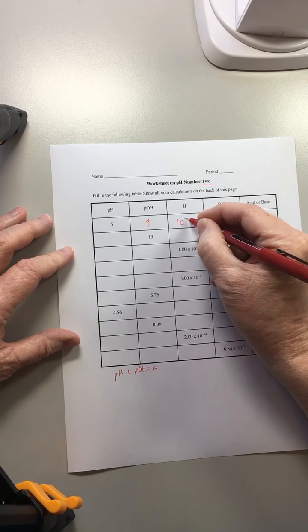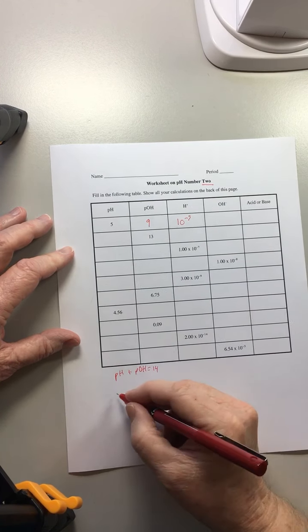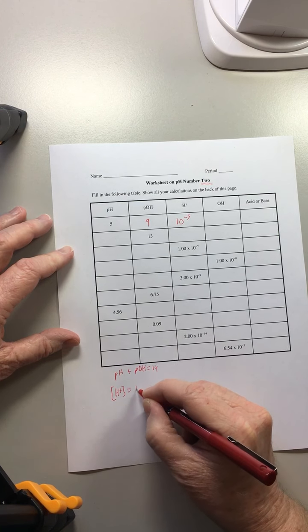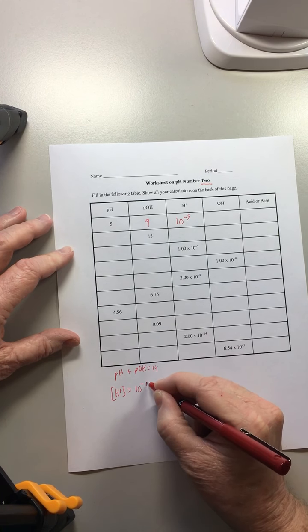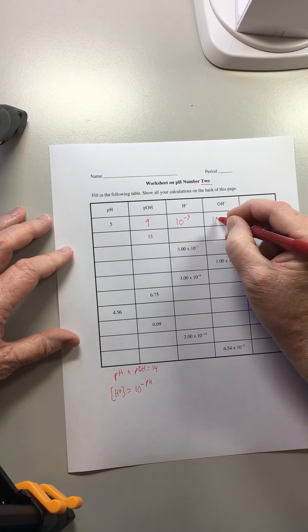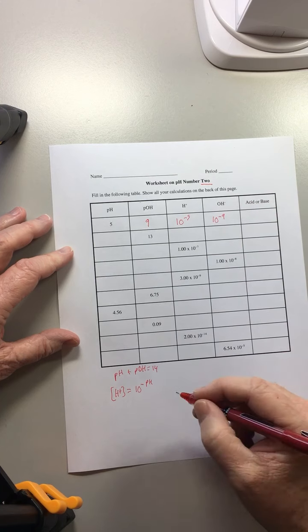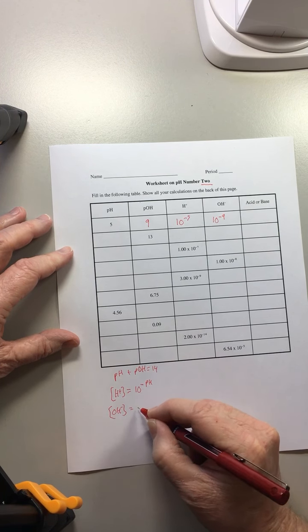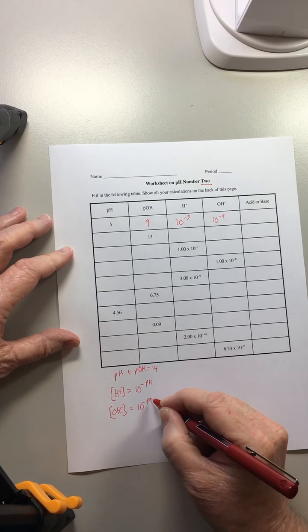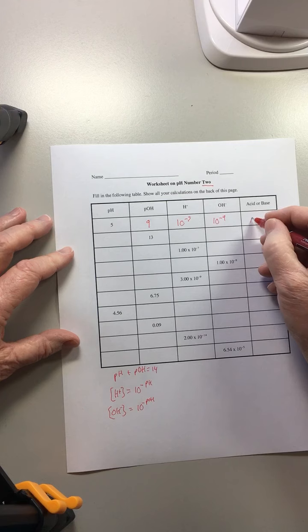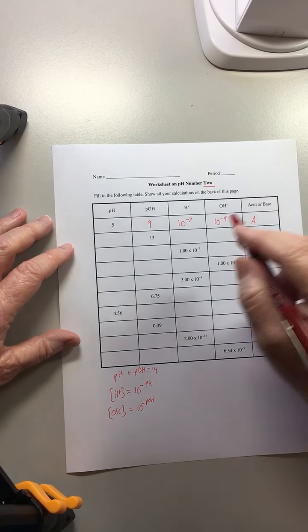The H plus is 10 to the negative 5th, because hydrogen ion concentration is equal to 10 to the negative pH, and the hydroxide ion concentration is 10 to the negative 9th, because hydroxide is equal to 10 to the negative pOH. Since this has a pH less than 7, it is acidic.